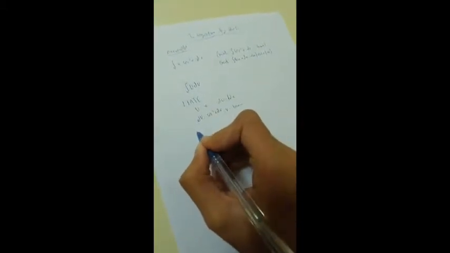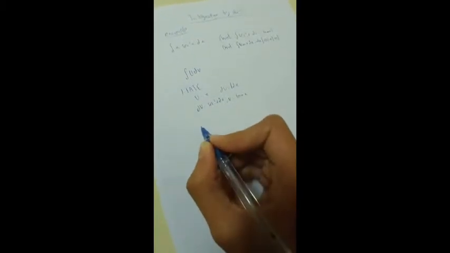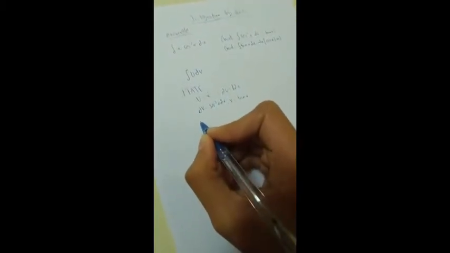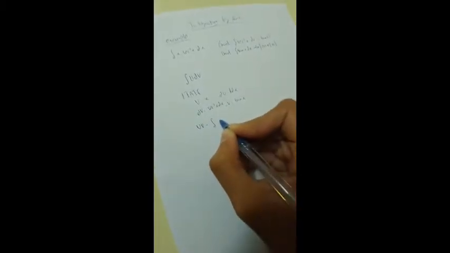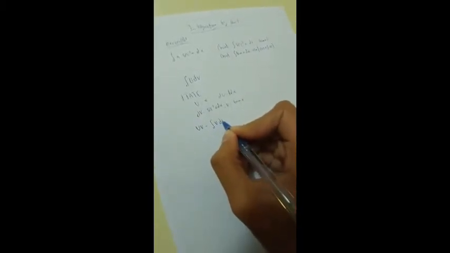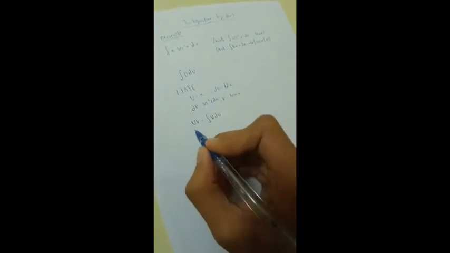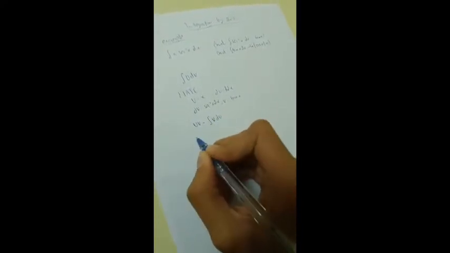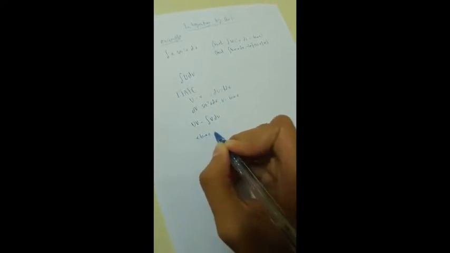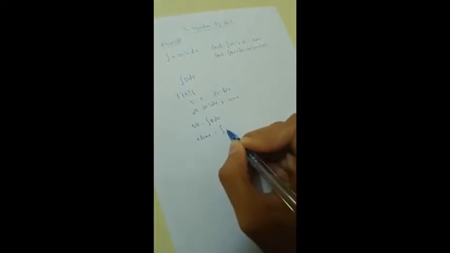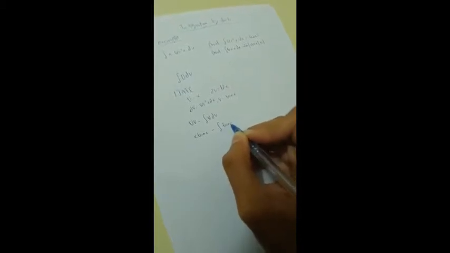Now we must use the formula of integration by parts, which is uv minus integral of v du. Now we just substitute, so it will be x times tan x minus integration of tan x dx.